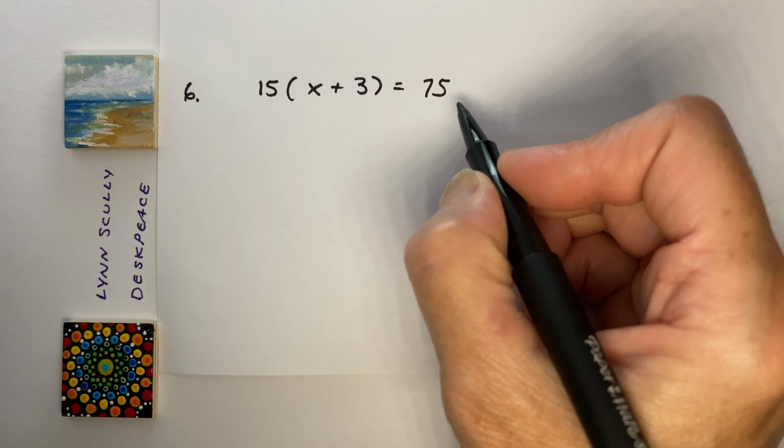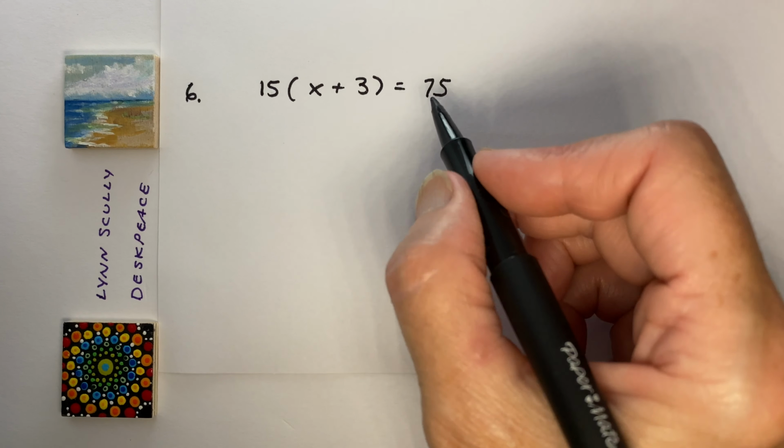Number 6, 15 times the package x plus 3 equals 75.